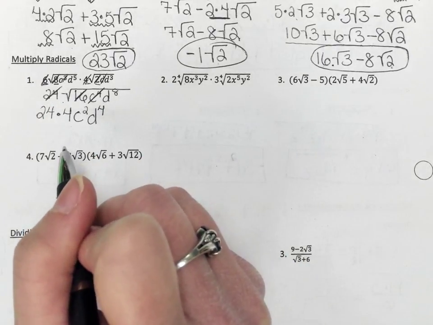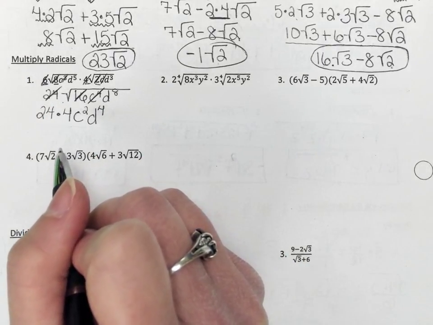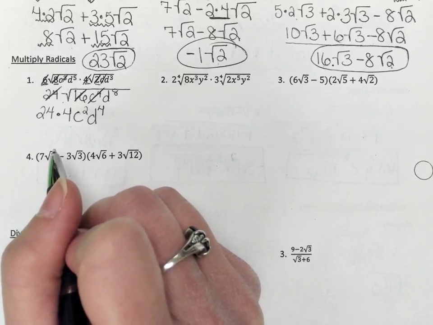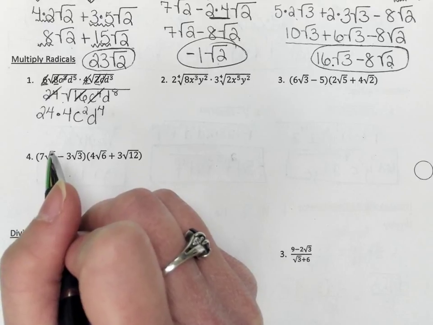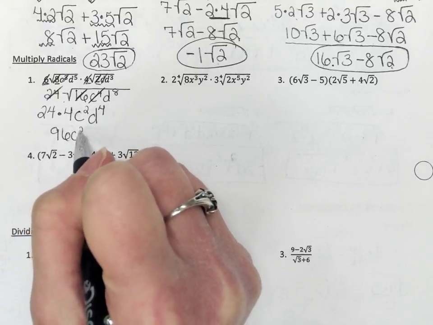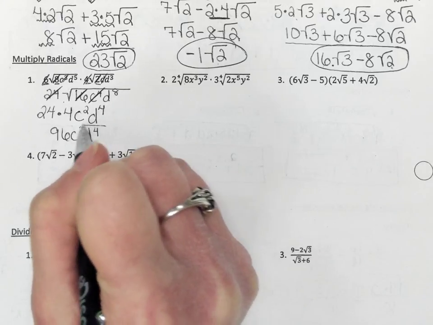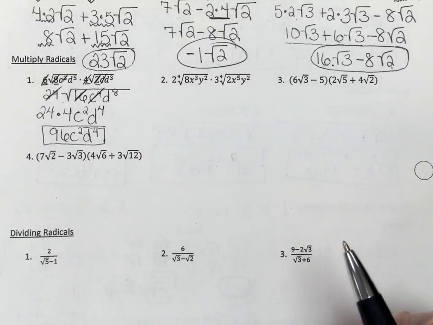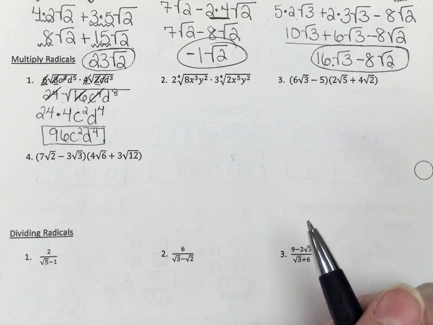All right, one more step. What do you see that you can do? There's no square root over it anymore. I took the square root. What's 24 times 4? 96. C to the 2nd, d to the 4. They no longer have square roots, so don't touch the c or the d. Y'all okay? Okay, let's keep going on 2.